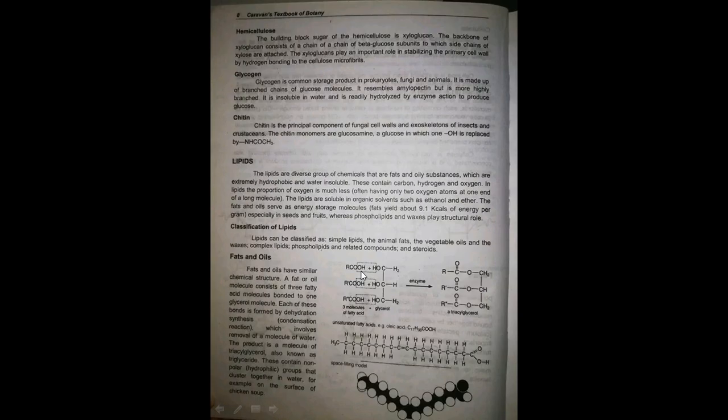So lipids can be classified in several ways. You can have simple lipids like animal fat. You can have complex lipids like phospholipids and other compounds. So this is a typical simple lipid, which is just made of a glycerol backbone and three fatty acids to form what we call triacylglyceride. So an enzyme catalyzes this reaction, the reaction of lipid synthesis from glycerol and three fatty acids.